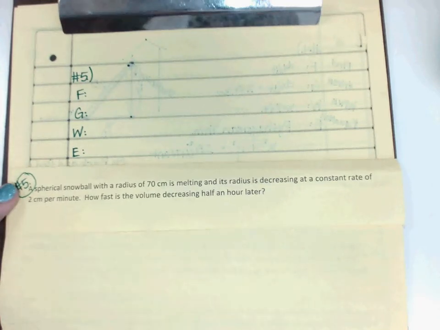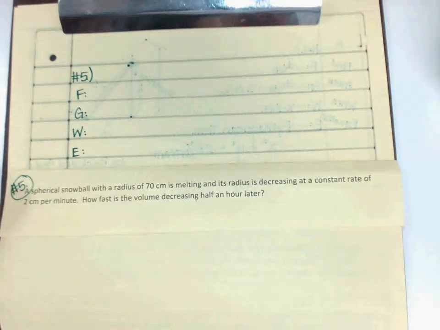Alright, here we go. Okay, ready? Wilson, read about Snowball. Read it. A spherical snowball with a radius of 70 centimeters is melting and its radius is decreasing at a constant rate of 2 centimeters per minute. How fast is the volume decreasing half an hour later?